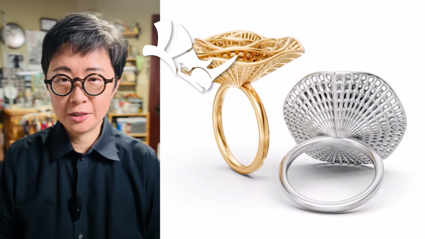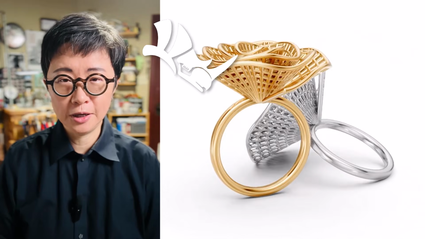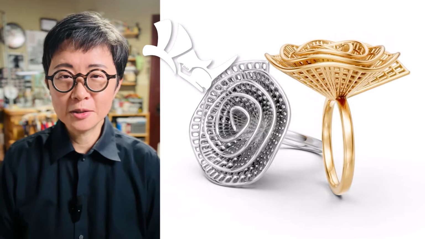This is PJ. Today I'm going to show you how to use Rhino 3D software to create a very interesting pattern for this ring design. Are you ready? Let's get started.